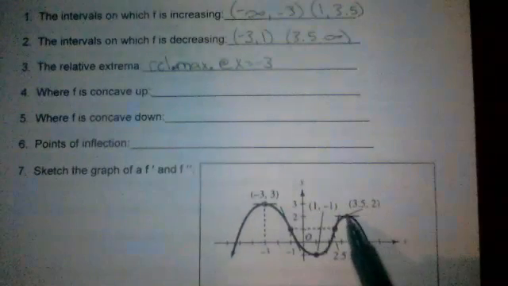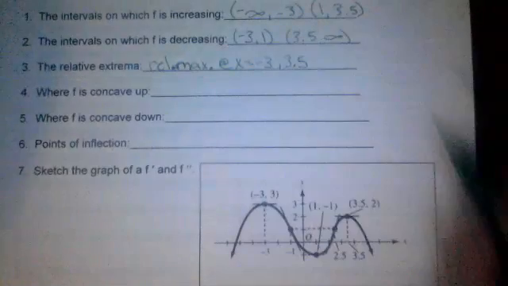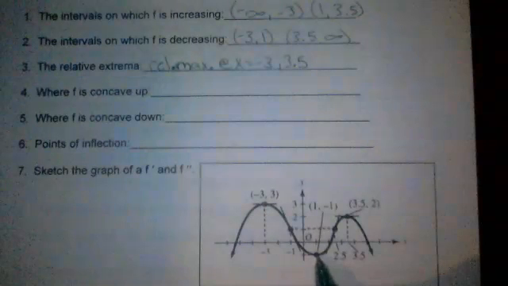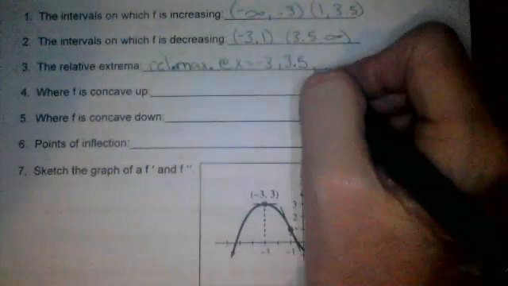And over here at x equals 3.5. And it looks like a relative minimum here at 1.